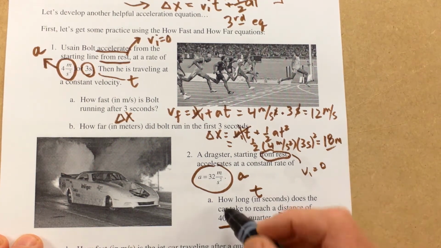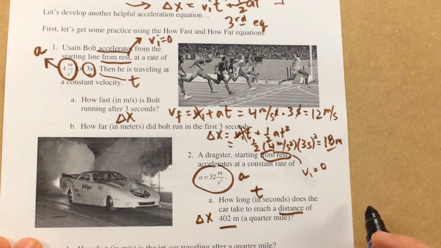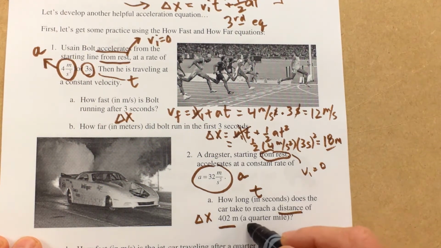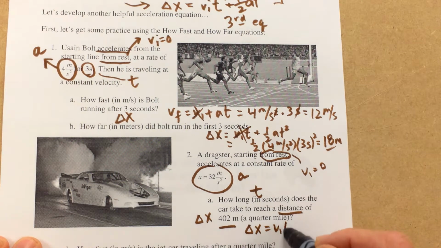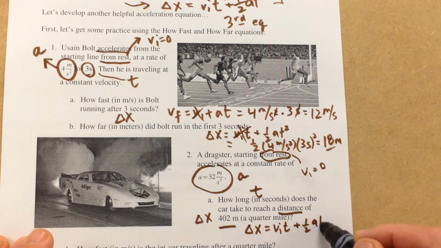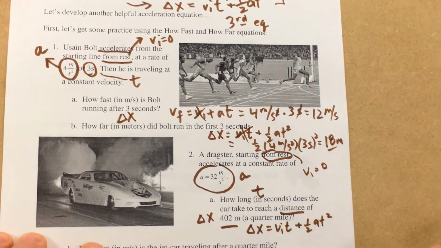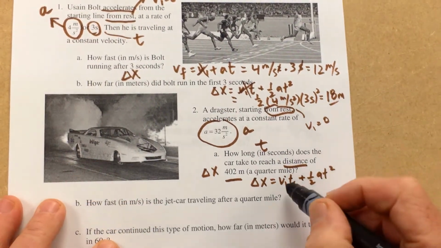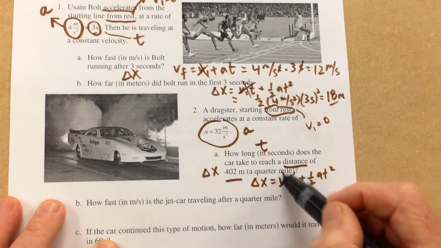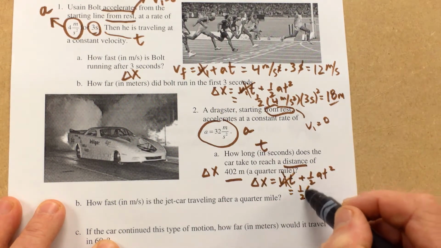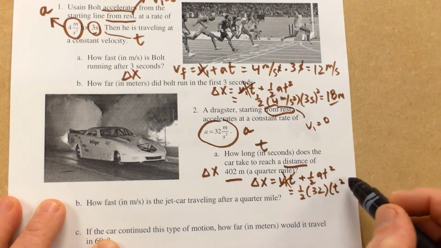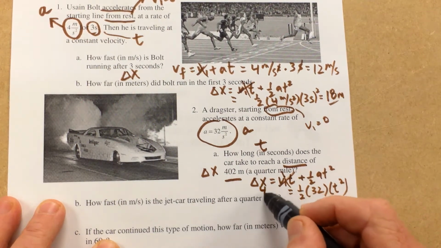That distance or displacement is a delta x idea. So we'd like to figure out how much time the car would take, given this acceleration, to reach this far. Again, that would be our how far equation. Well, the VI is 0, so the product VIT will be 0, and we're left with 1/2 times A times the square of our time. We're not sure what our time is, but we know how far represents 402.